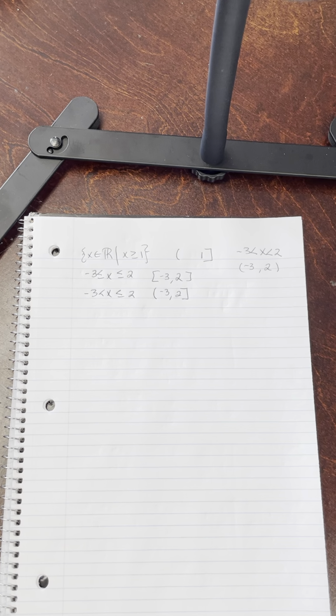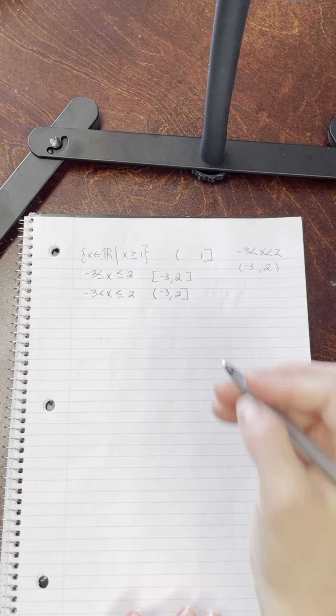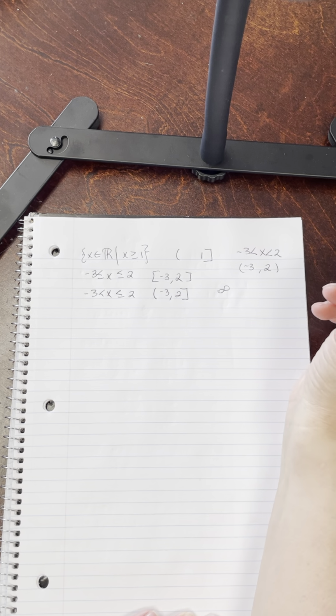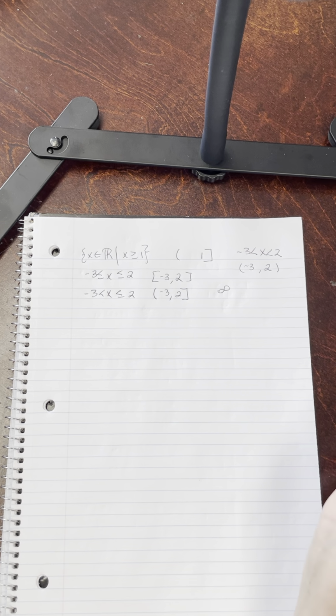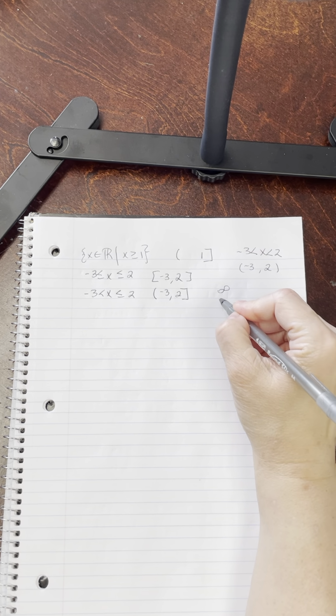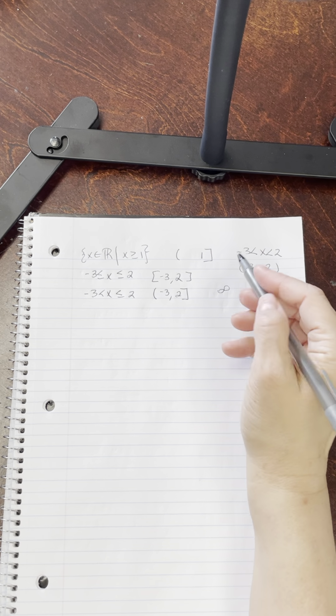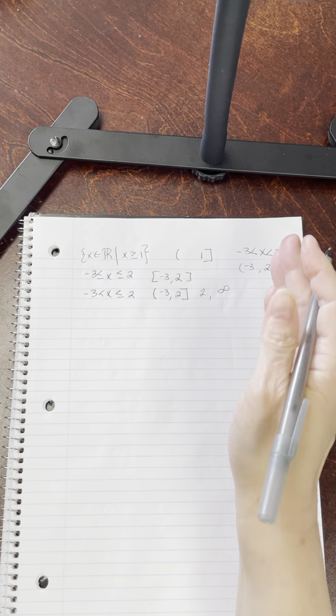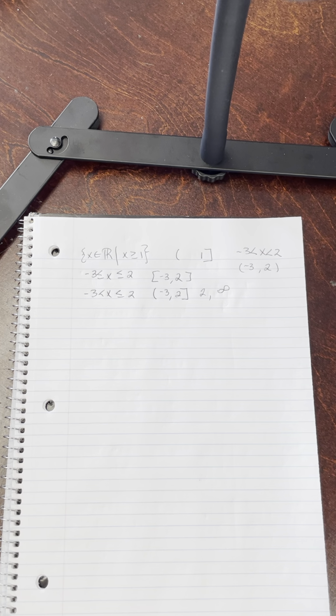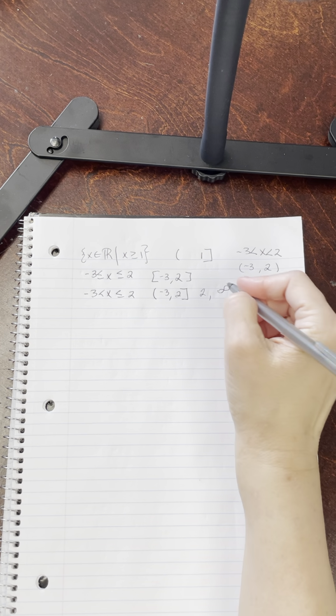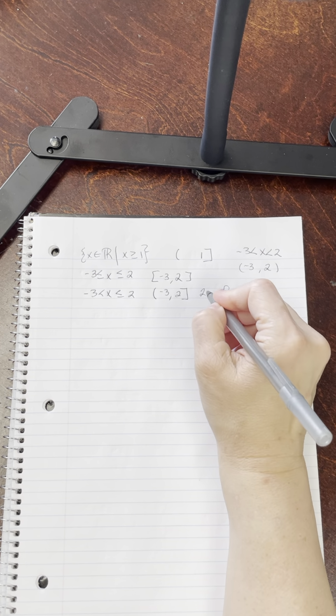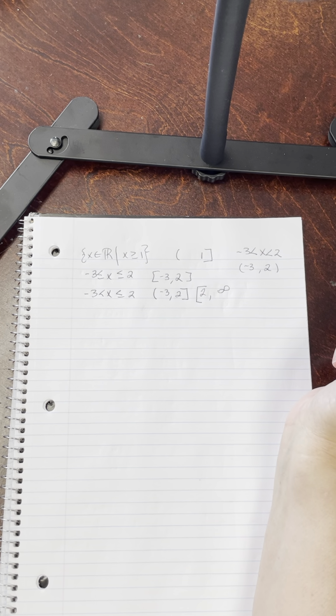There's one other thing to give you besides just the numbers, and that is what happens when we're dealing with infinity. Positive infinity would imply that I'm dealing with something like 2, 3, 4, 5, 6, forever upward. Depending on whether it's or equal to 2, I will use the bracket there.